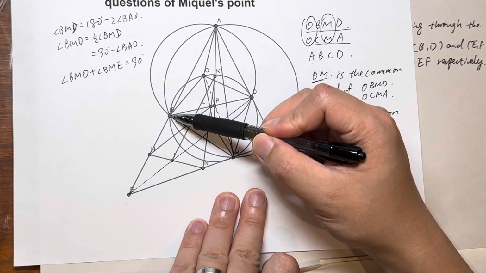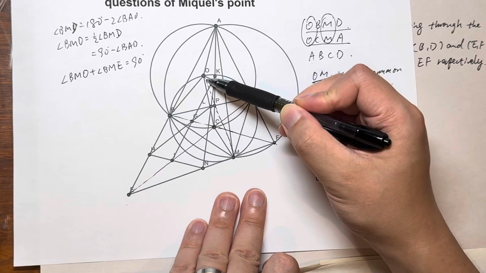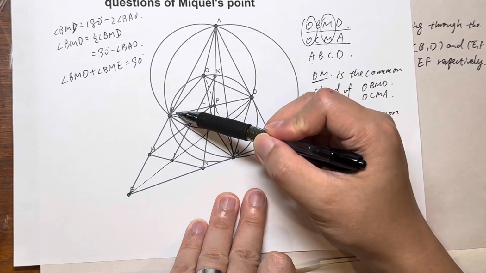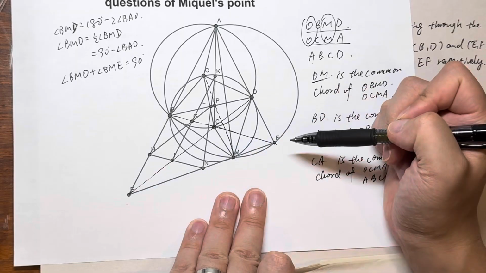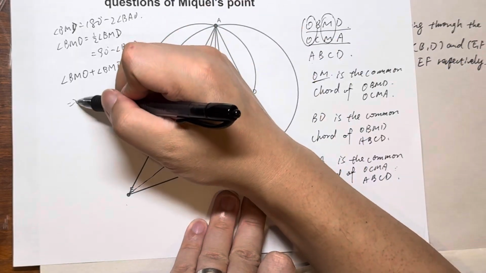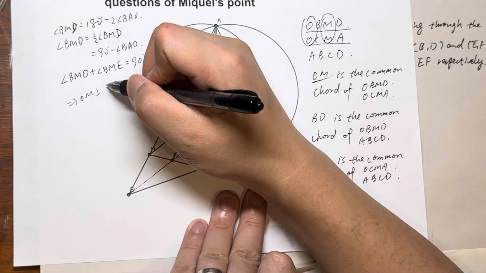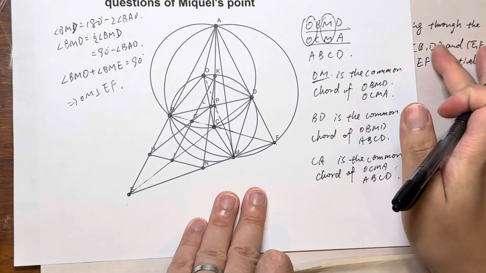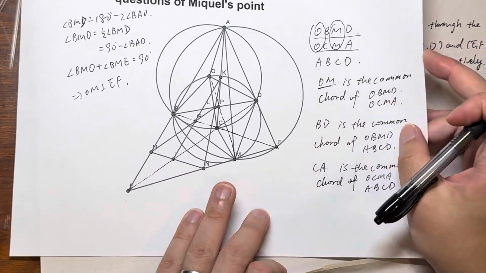So if you look at here, the angle BMO plus angle BME equals 90 degrees, which means OM is perpendicular to EF. Okay.